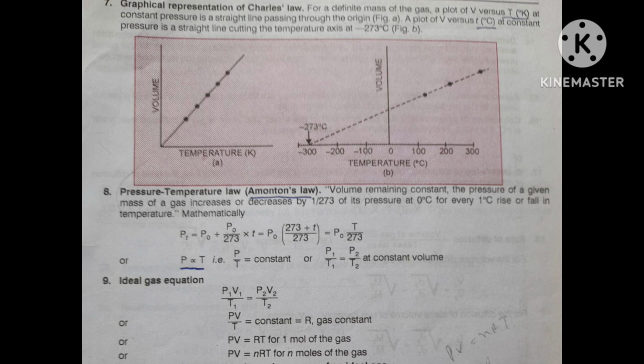Now the other law I am telling you is the ideal gas equation. Actually I have already discussed it in detail. Now I am briefing it. Okay. And now what is the ideal gas equation? You know that the ideal gas equation is derived from the use of Boyle's law and Charles' law. By using Boyle's law, Charles' law and Avogadro's law, all three, you will get the ideal gas equation.